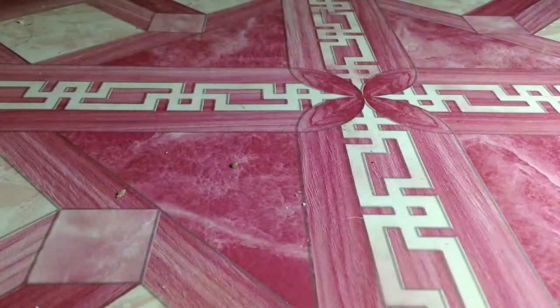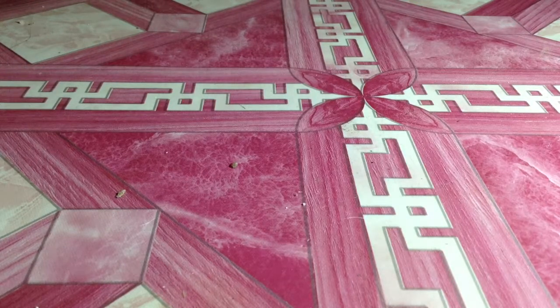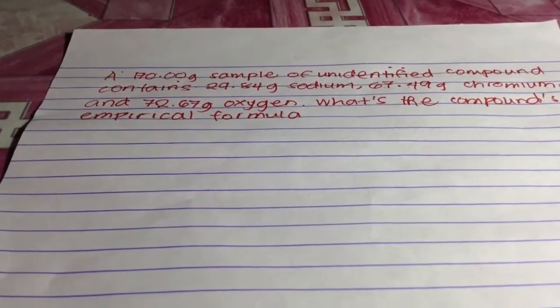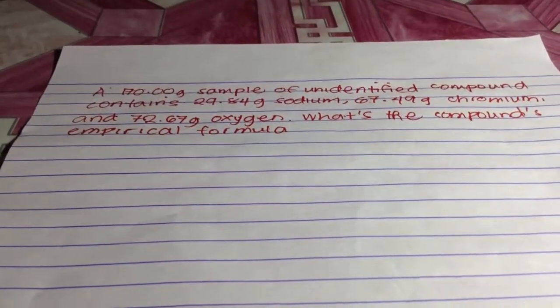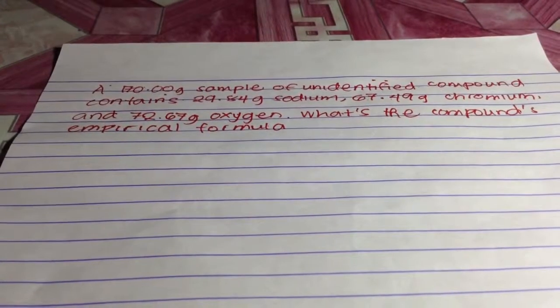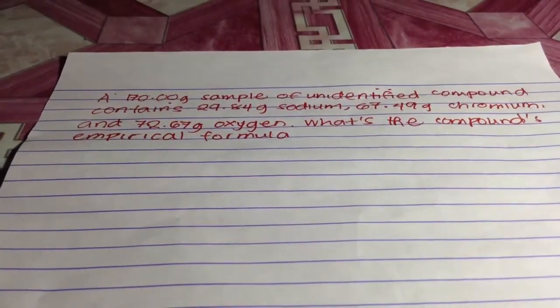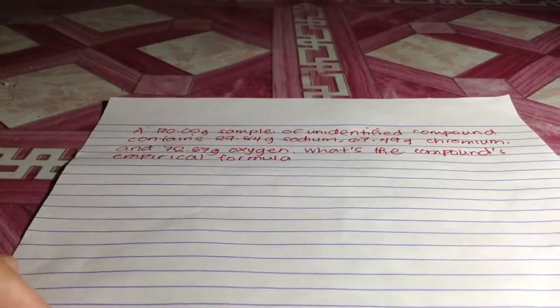Alright, now let's move on to a more difficult question. If you're new, this is going to be weird for you because this is the problem. A 170 gram sample of unidentified compound contains 29.84 grams of sodium, 67.49 grams of chromium, and 72.67 grams of oxygen. What's the compound's empirical formula? So, did I blow your mind? I don't know how to solve that.